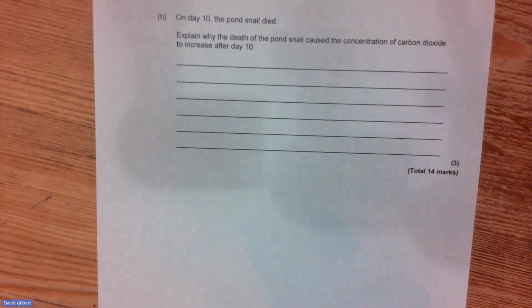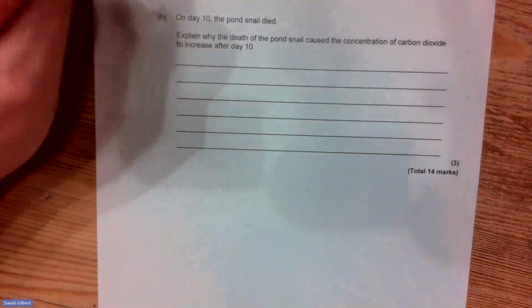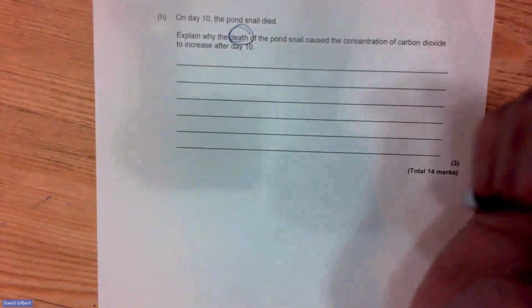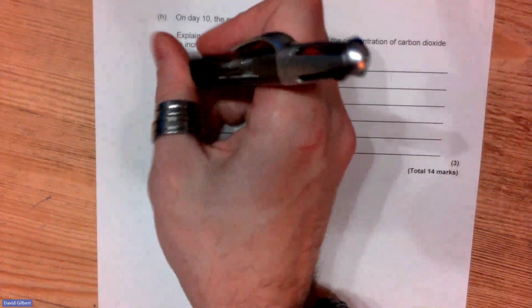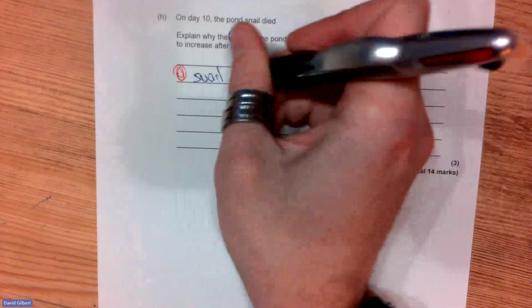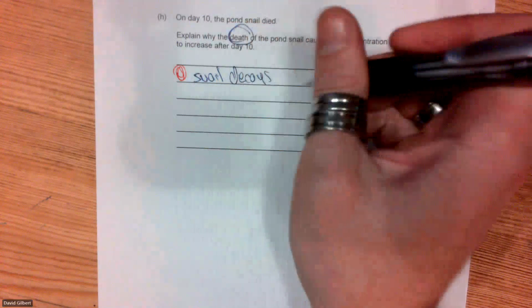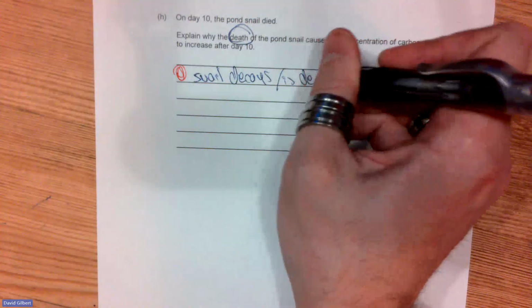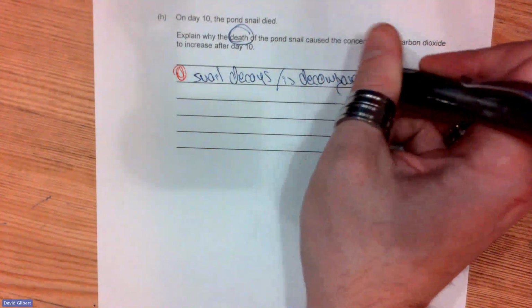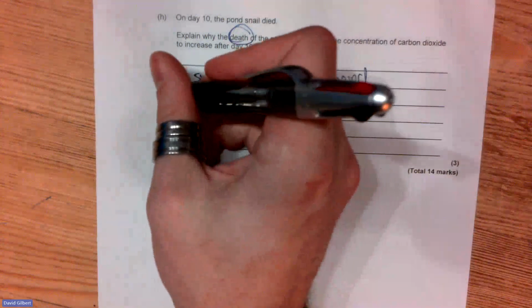Good. And then the last question here, and I'll call it a day. On day 10, the pond snail died. Explain why the death of the pond snail caused the carbon dioxide concentration to increase after day 10. Now, it's dead. What happens to things that are dead? Well, you've got 3 marks, and here's a really easy mark. The snail decays, or is decomposed, or is broken down. 1 mark. What is it that does the breaking down?